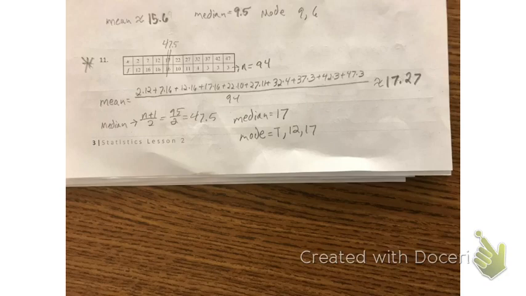Does that make sense on how to tackle that type of problem? All right, good. For number 18, what did you get for Q1? I said you got 28.3. For number 18, I got 28.3.